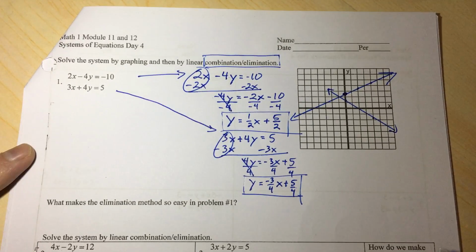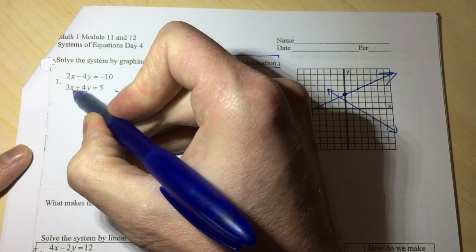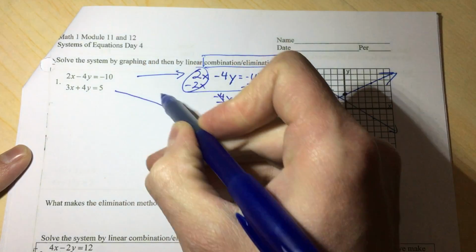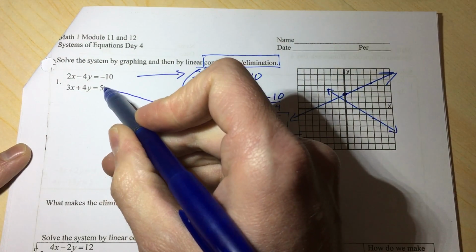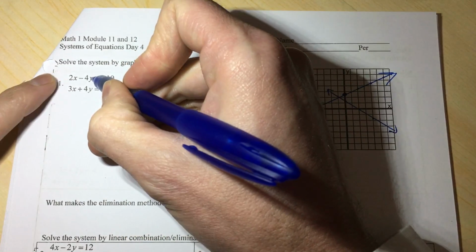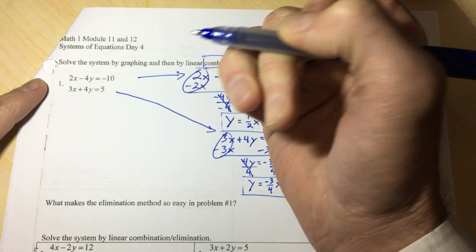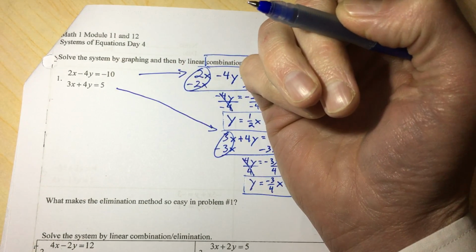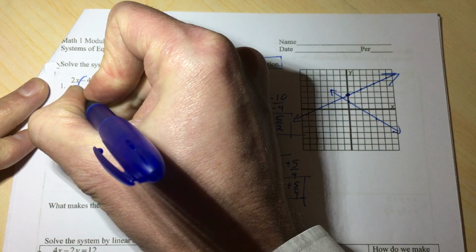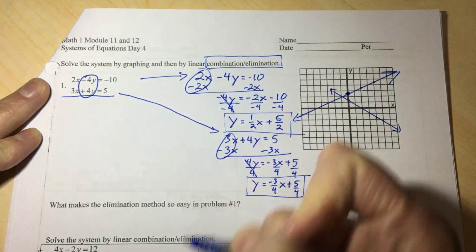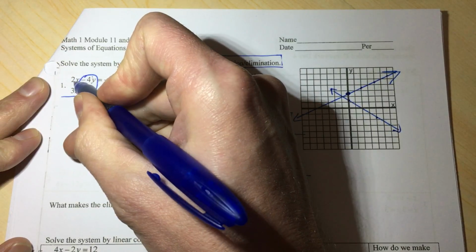If you look at our equations, we have 2x minus 4y equals -10, and our second one is 3x plus 4y equals 5. Again, over here I solved them for y, and I show how to do that, but I don't really want to go into that. What I do want to show you is that there's a -4y here and a +4y. Well, what is -4 plus +4? It's 0. So if we combine our two equations here, we can actually get rid of the y and combine the two x's.